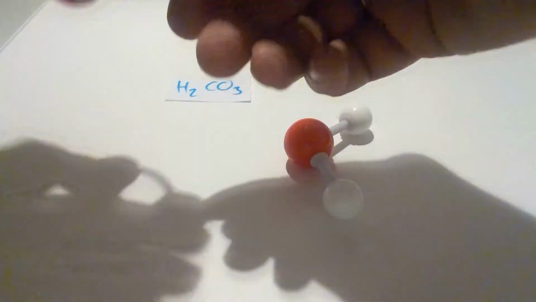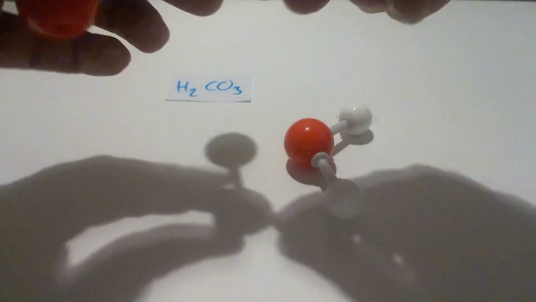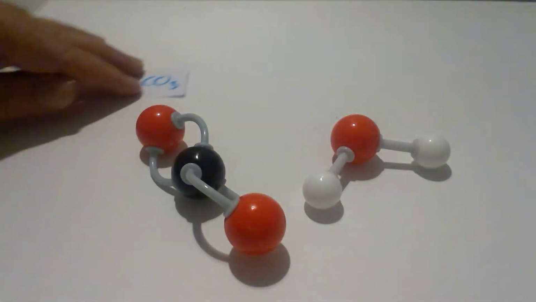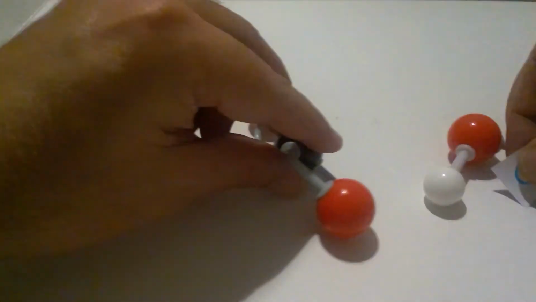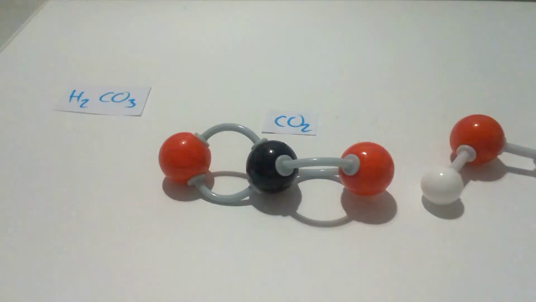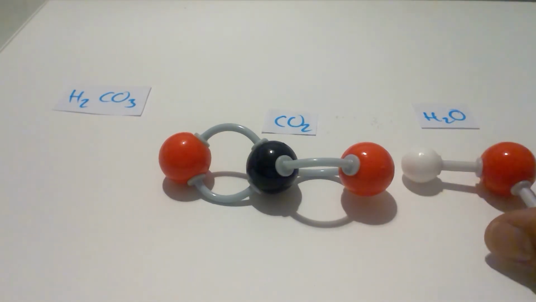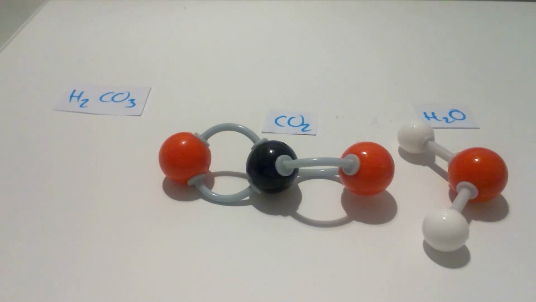molecule, in which we have to make sure that the carbon has all the bonds that it needs to have, and this that was carbonic acid has become, on one side, CO2, and on the other side the molecule of water. Okay? Thank you.